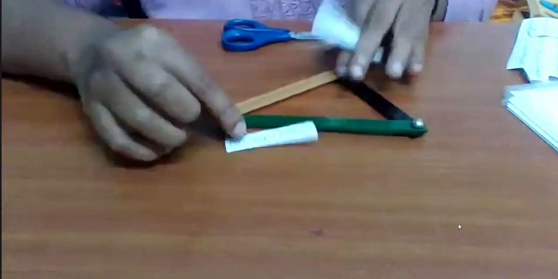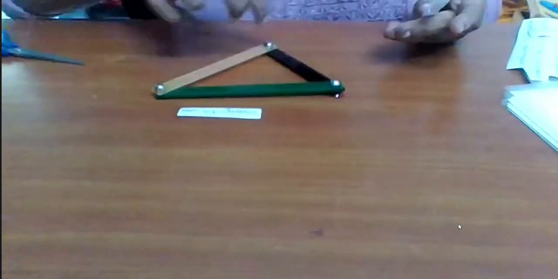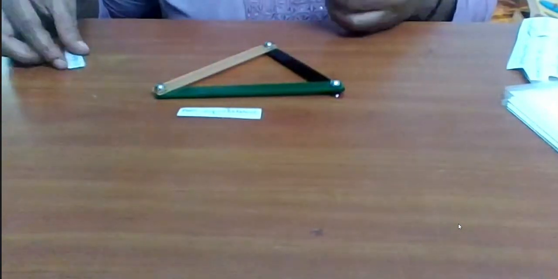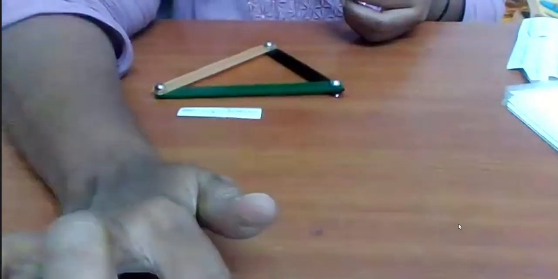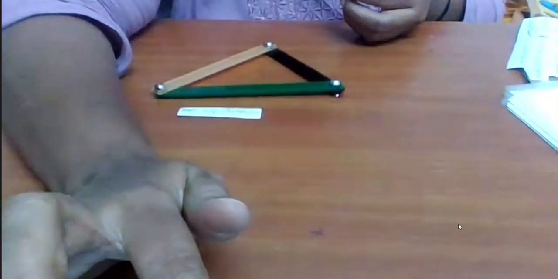I have written it in blue. You can write it with the pencil. Then what about the angles? Are they same? No, ma'am, angles are different. Angles are different, right?